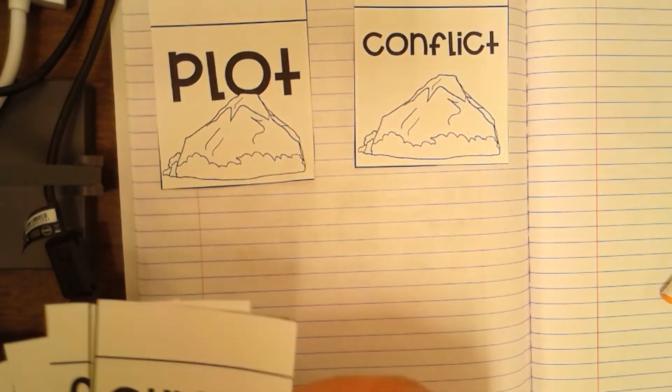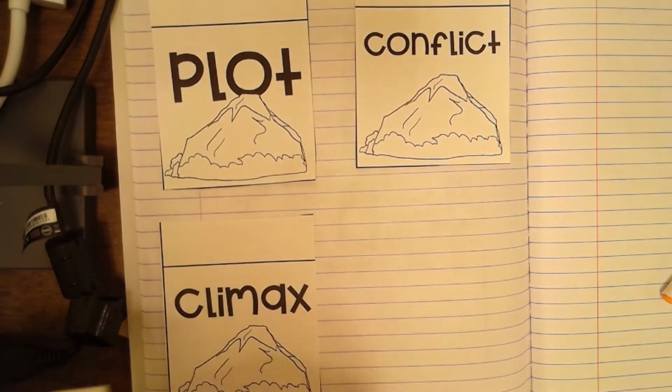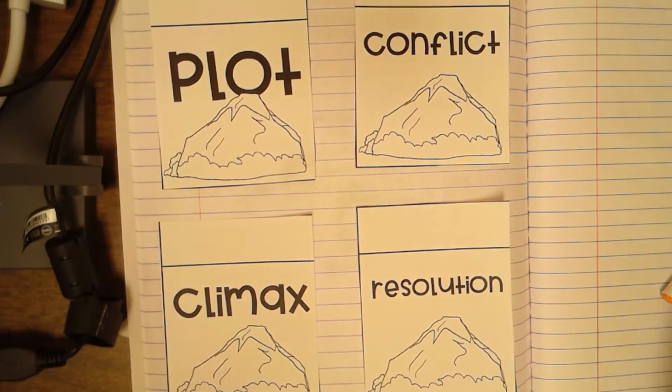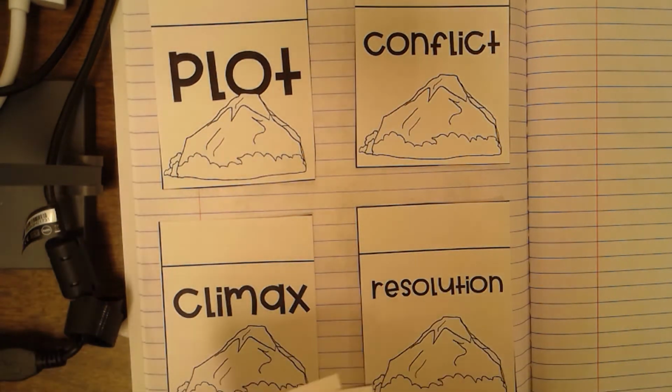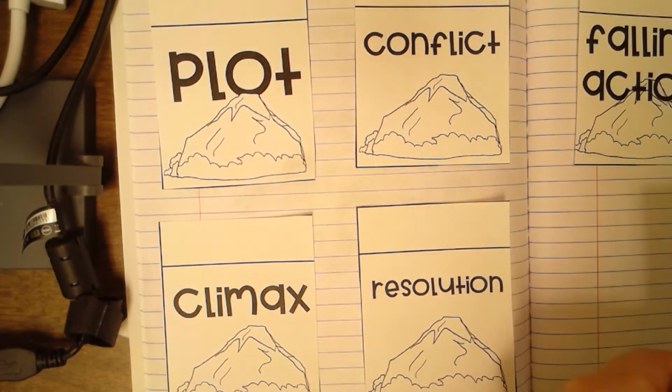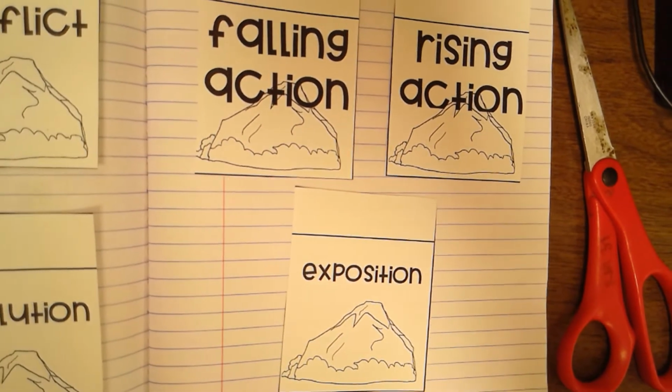I'm not going to glue them yet, just to see how I'm going to set this up eventually. So it looks like I can fit 4 on this page, and then I'll put 3 on the next page. Okay, so it'll look like this when it's done.